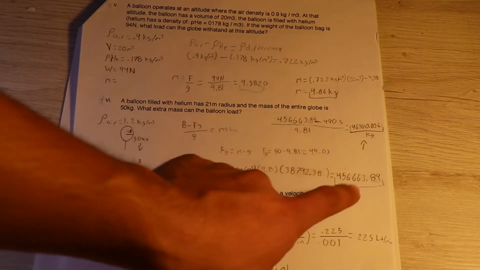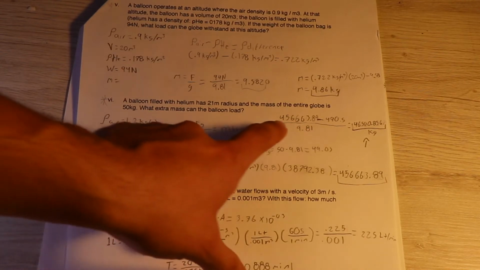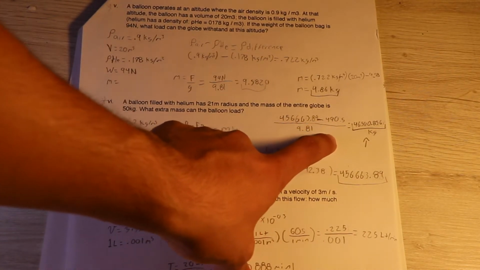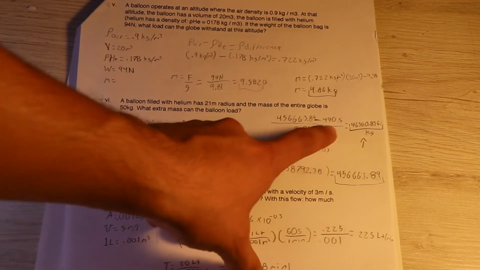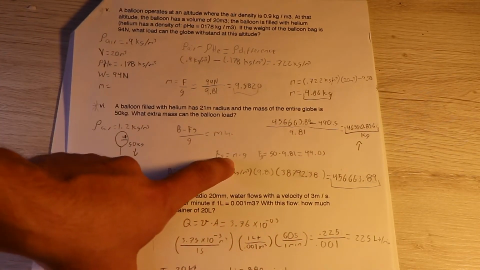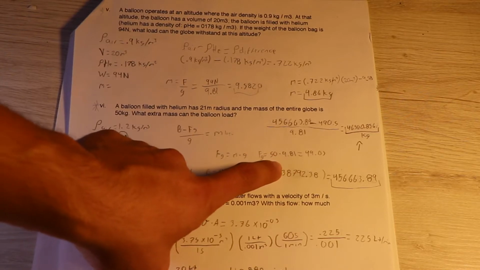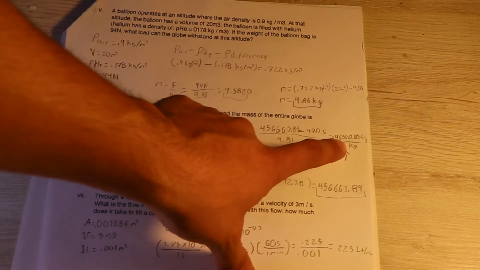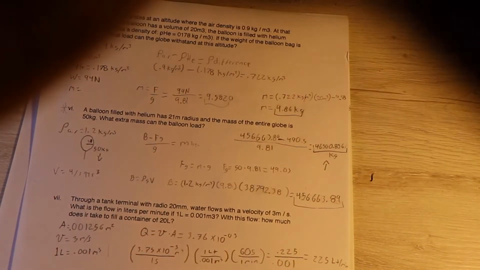So I substituted in this formula, that was this one minus 490.5 divided by 9.81. This number was the force of gravity because it was 50 times 9.81. And doing the math, I got this little number.